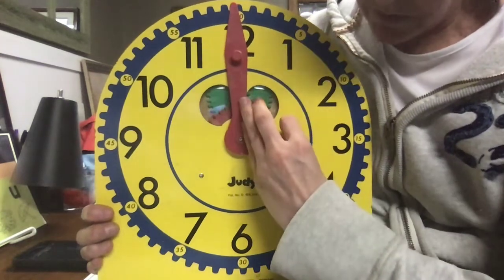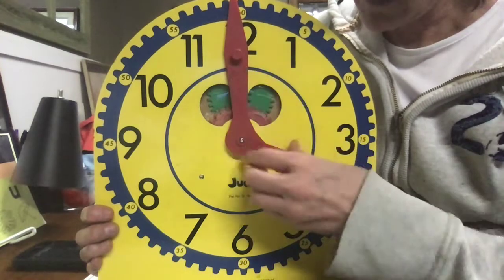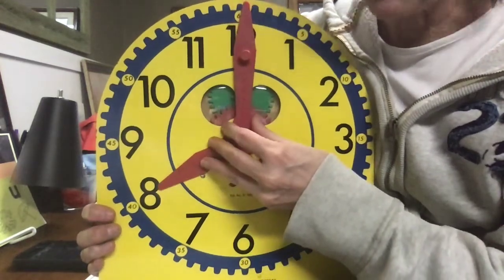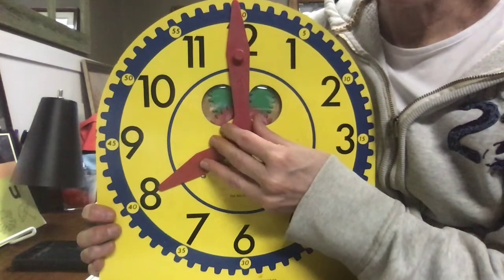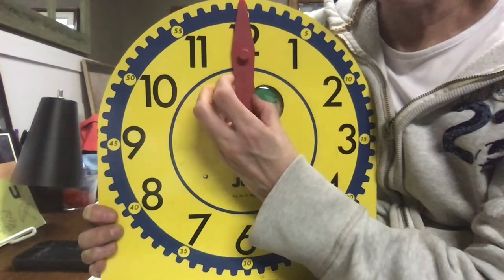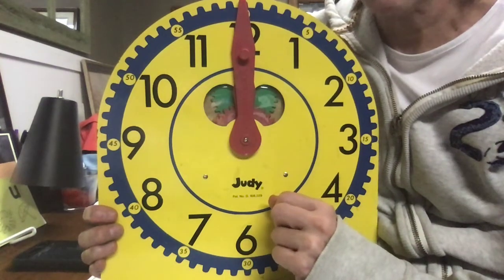If I would move this down to here, I would now say it's 4 o'clock. If I move it over here, it is now 8 o'clock. And if I have them both here where you can't see that little hand, that is 12 o'clock.